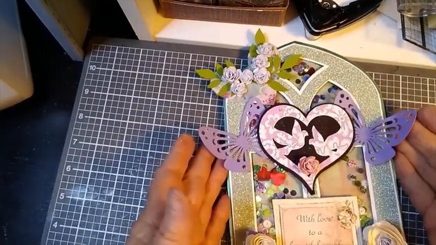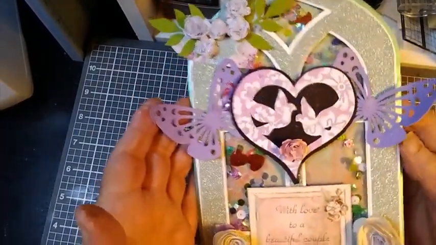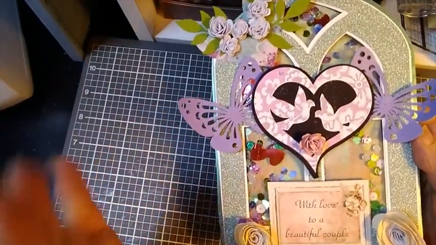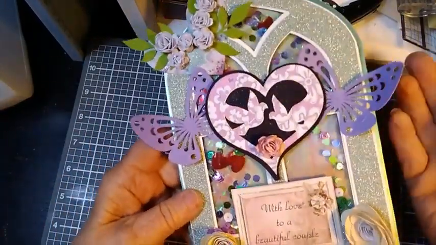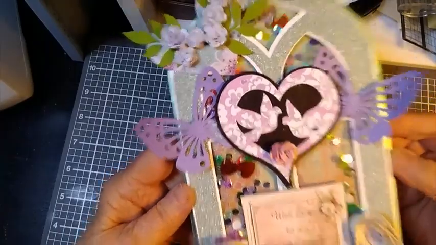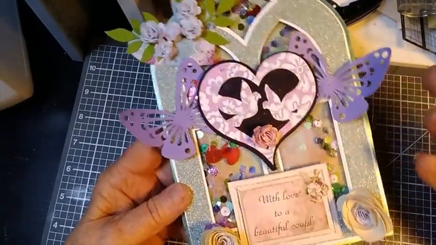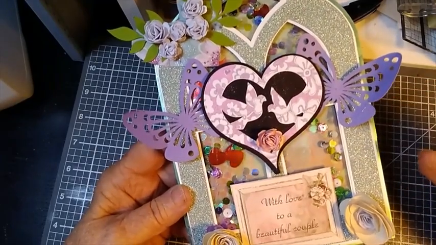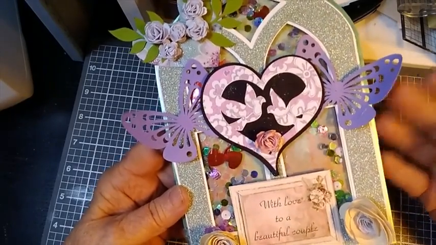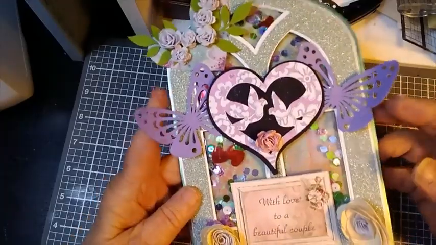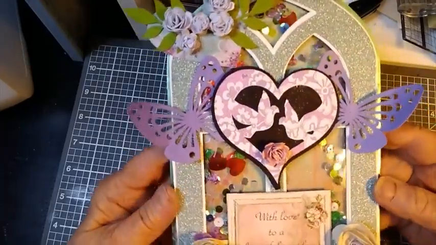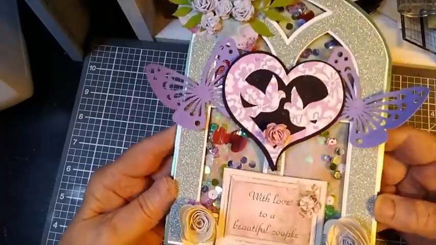I think that's very lovely for an engagement or a wedding cake, but of course it could be used for anything, especially anything to do around a church, such as maybe Easter time or Christmas, a christening, and other occasions such as Mother's Day or birthdays.